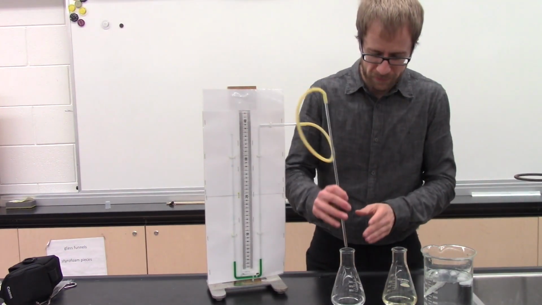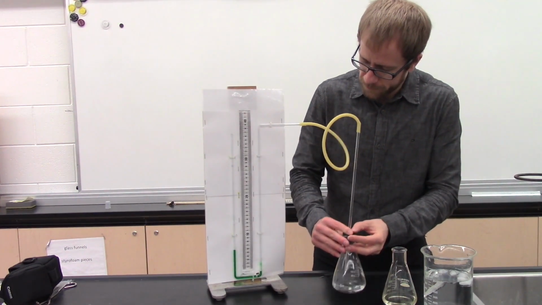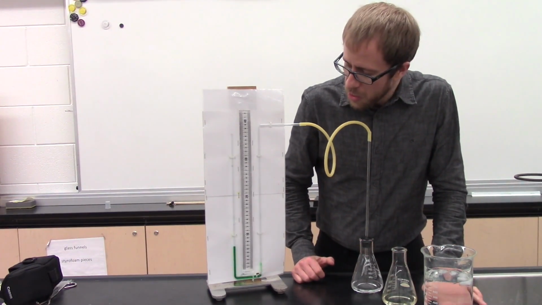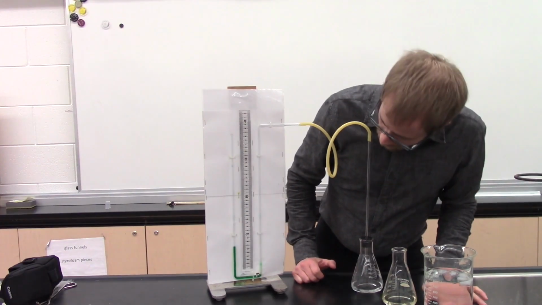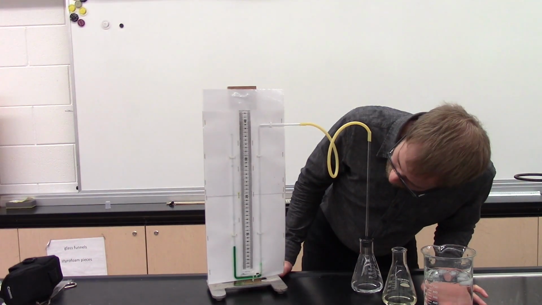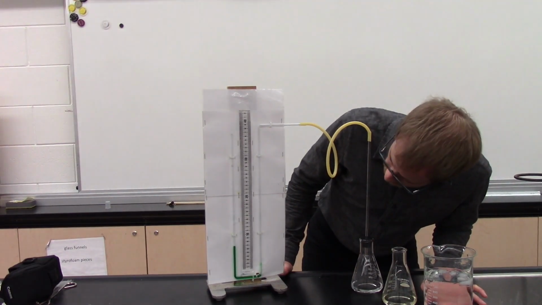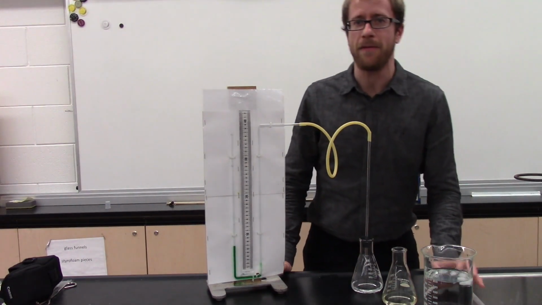Let's find out. So if I hook up the water, once it reaches equilibrium, it reads out at about 7 on our scale here. And again, the scale is fairly arbitrary, but it's reading out at 7.